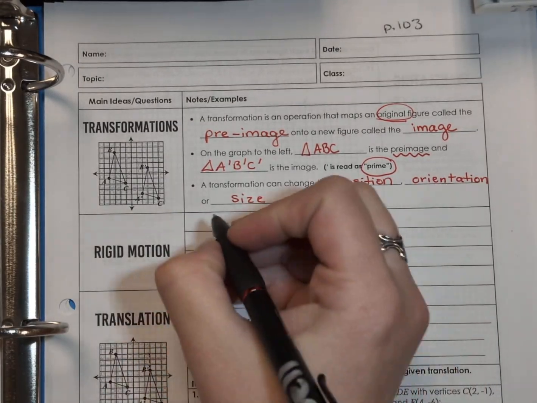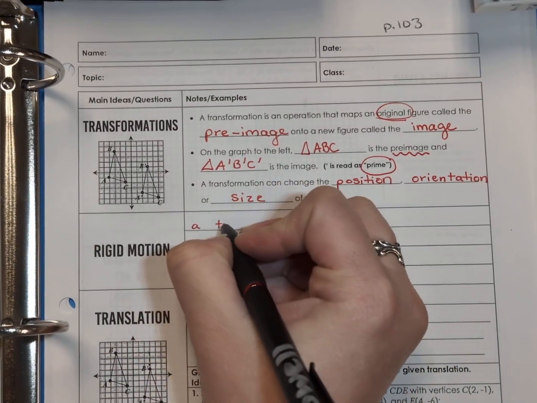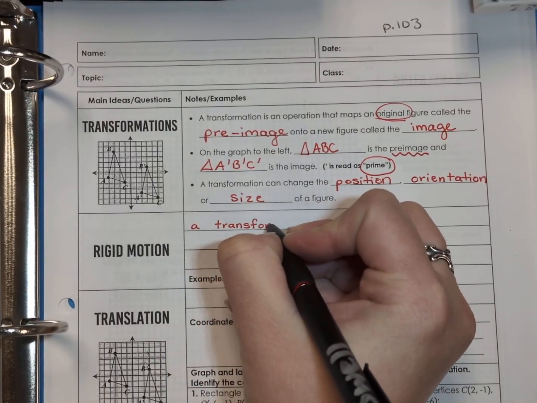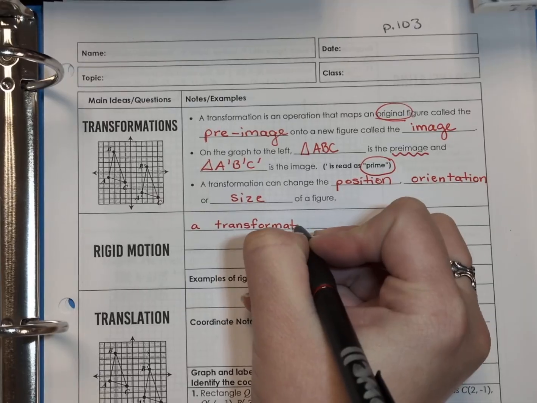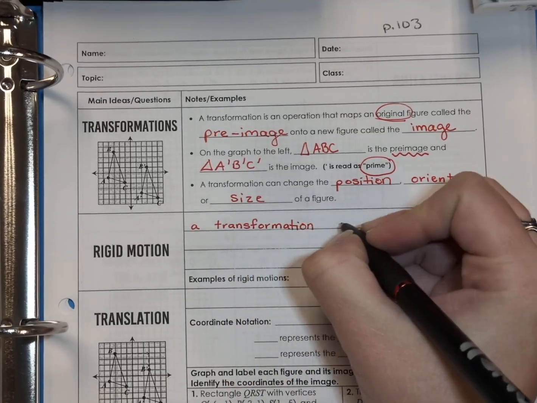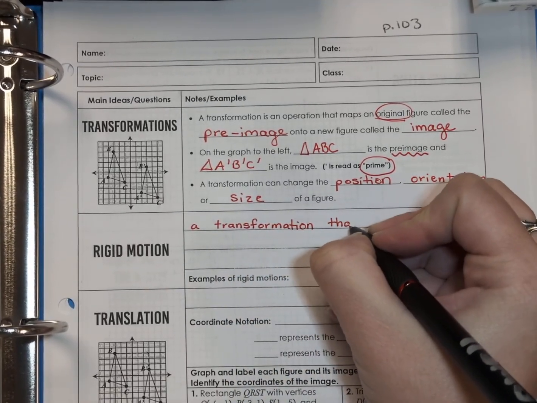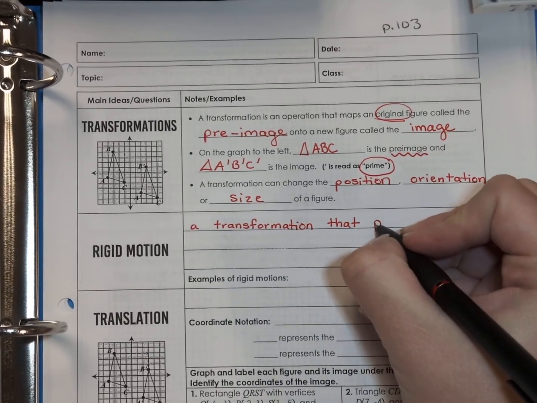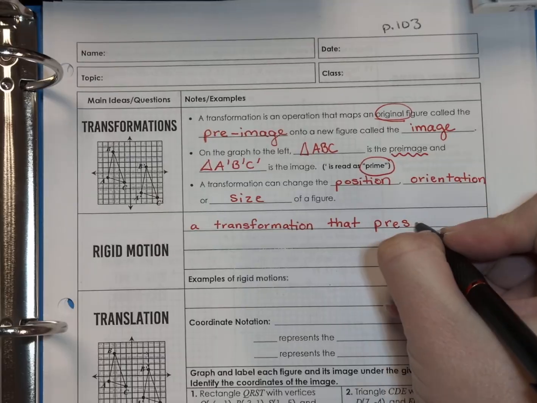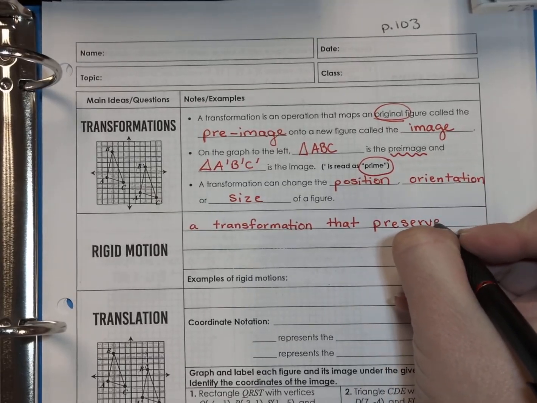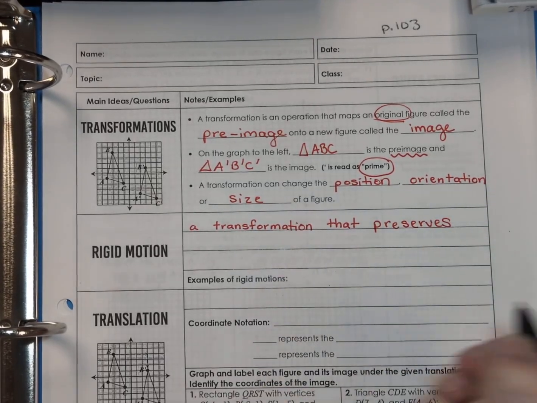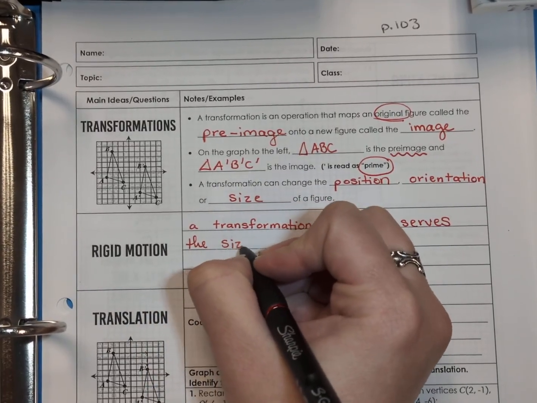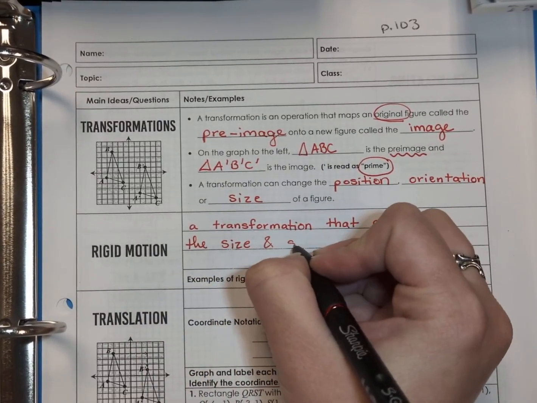Okay? Now, a rigid motion. A rigid motion is a transformation that they use fancy words like preserves the size and shape.